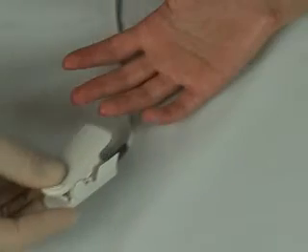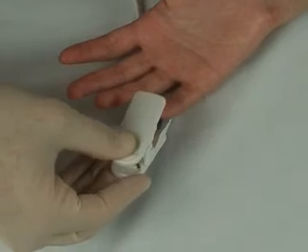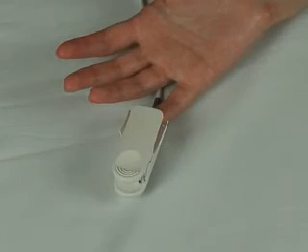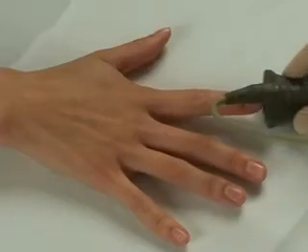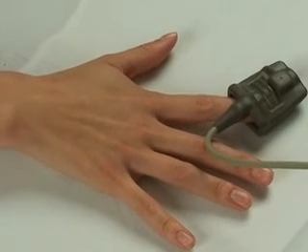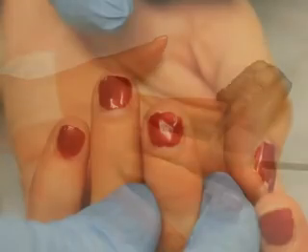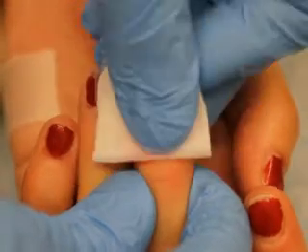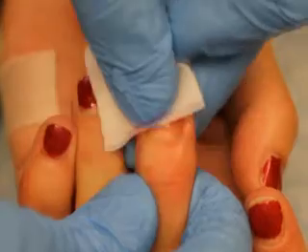If the probe is poorly placed or is the wrong size, light from only one light-emitting diode may pass through the tissues, or the light may not reach the detectors. This will result in falsely elevated or depressed results. Nail polish that absorbs light at 660 nanometers or 940 nanometers may also interfere with the pulse oximeter and result in an inaccurate reading. This problem can be avoided by removing the nail polish.